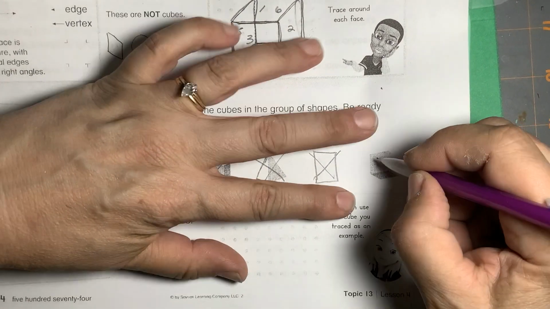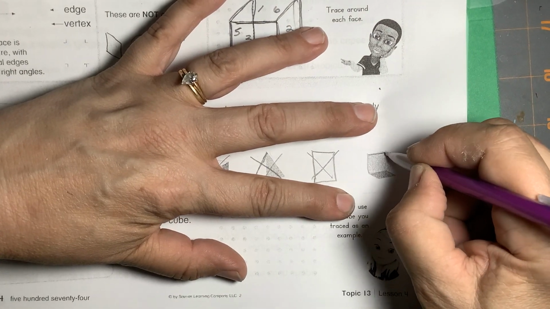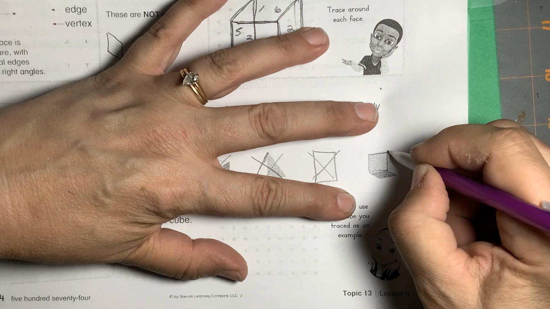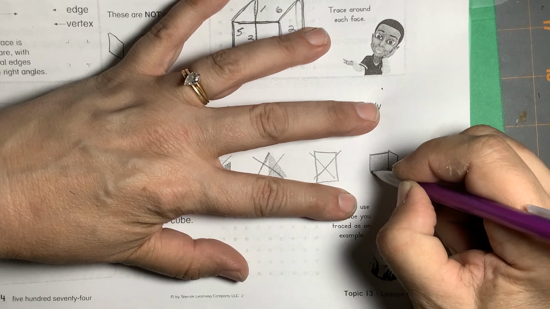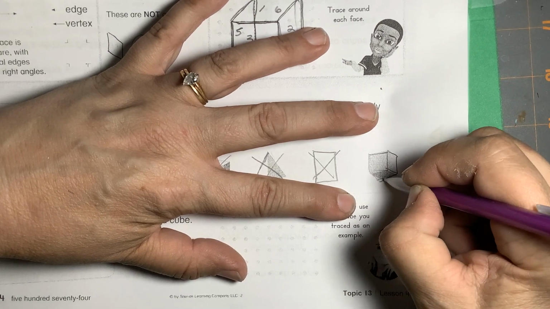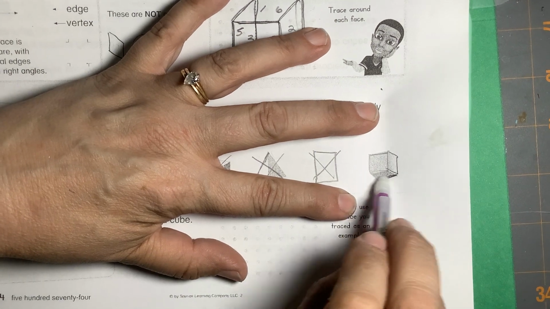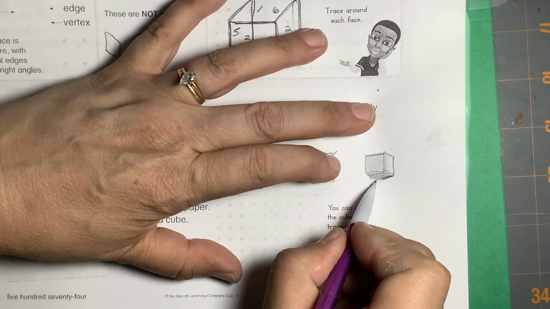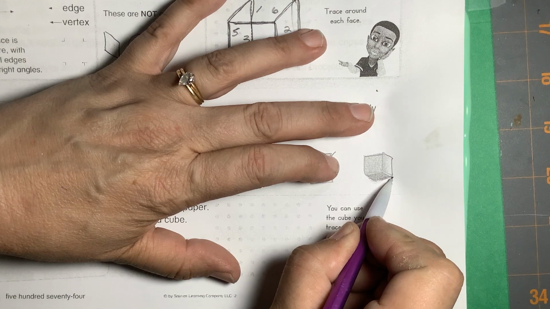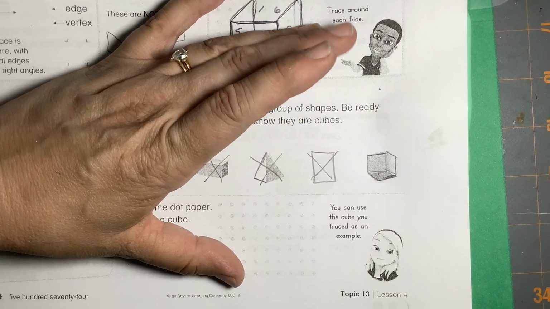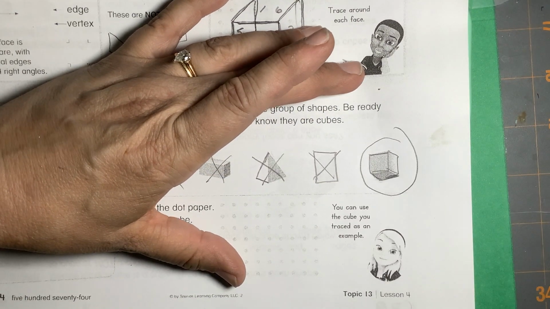And this one, if we take a look at it, it's hard to see when they're not run off the best. Okay. But get it a little bit better. Okay, this one is a cube, so we would circle that as our cube.